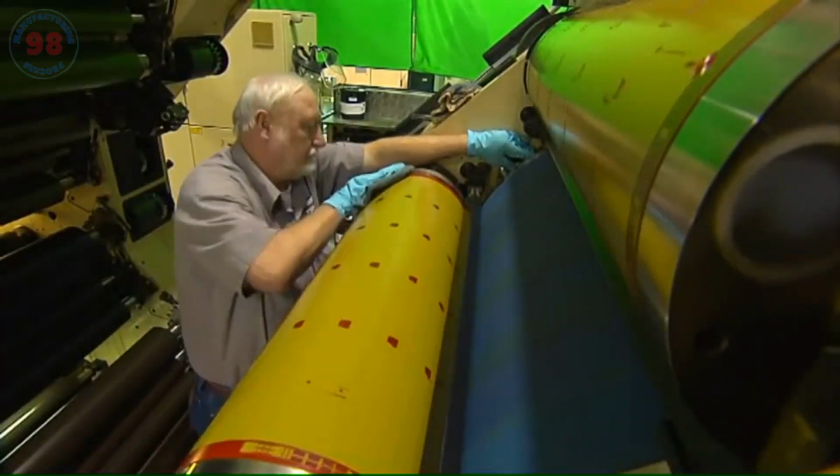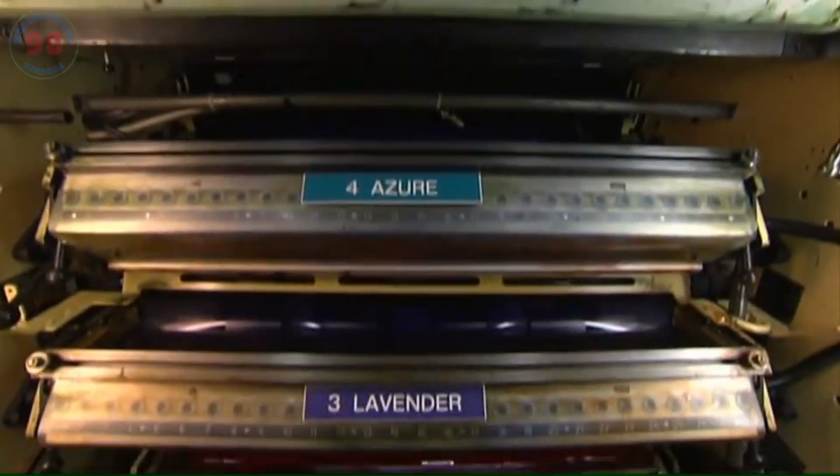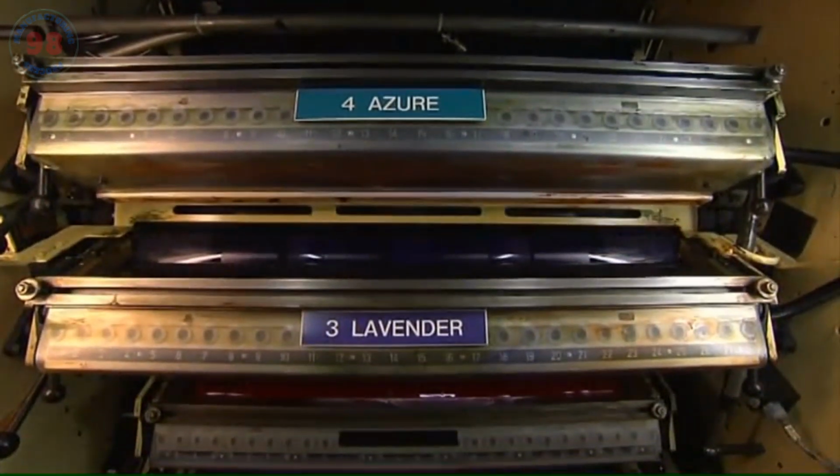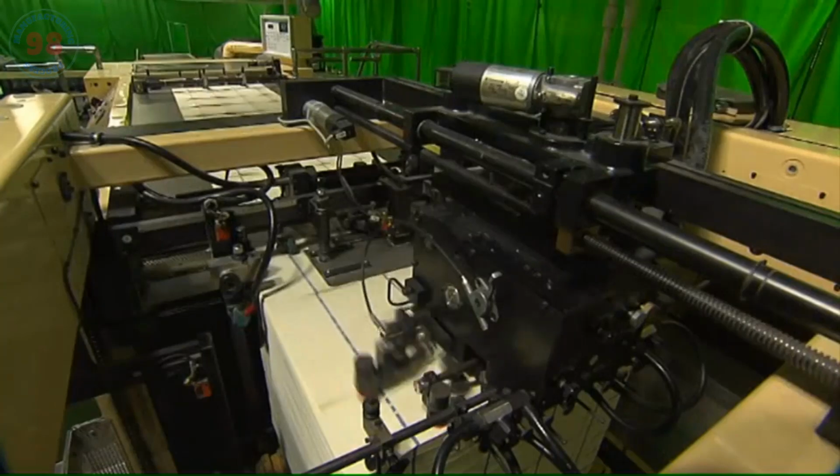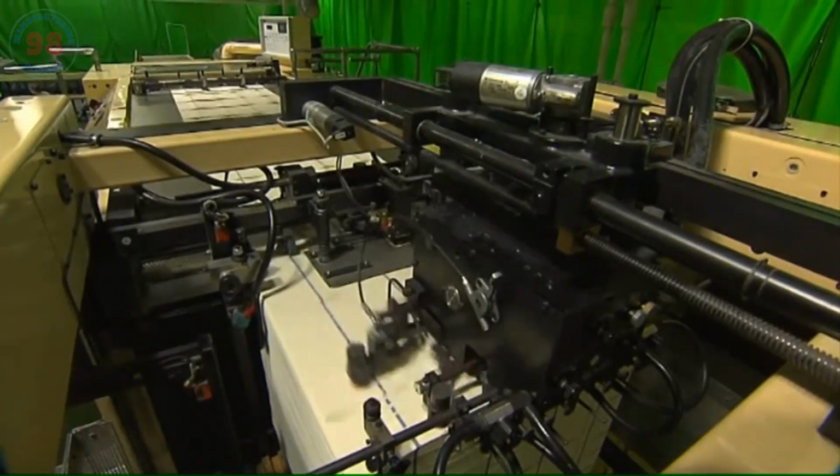At the lithographic offset printing press, the banknotes will be printed for the first time to create blanks. This printing process ensures that both sides of the banknote are printed with high precision and clear detail.